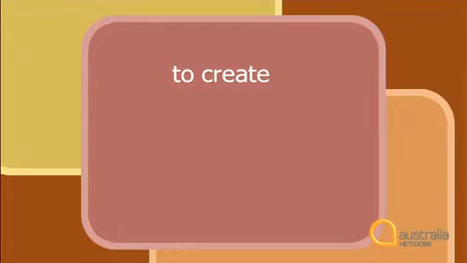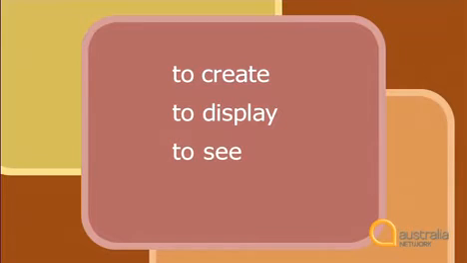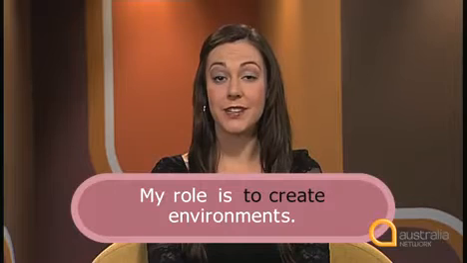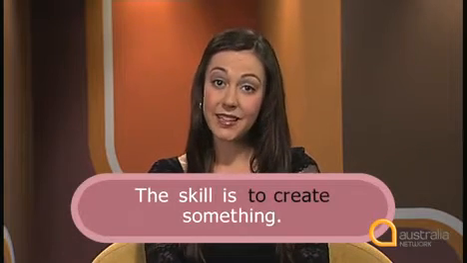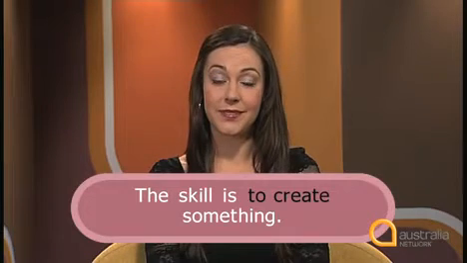Richard says to create, to display, to see, to be. These infinitives all function in different ways. Richard says, my role is to create environments. He also says, the skill is to create something.